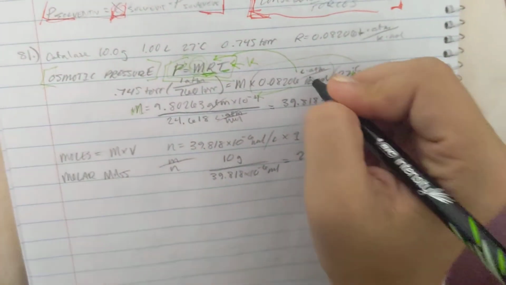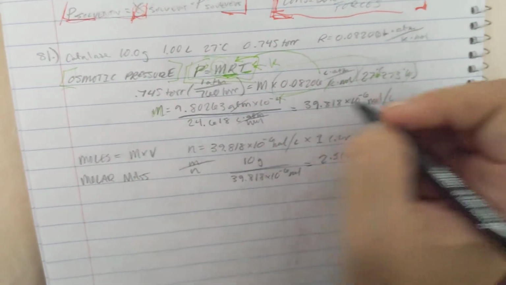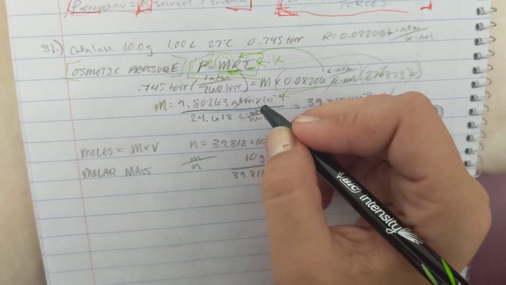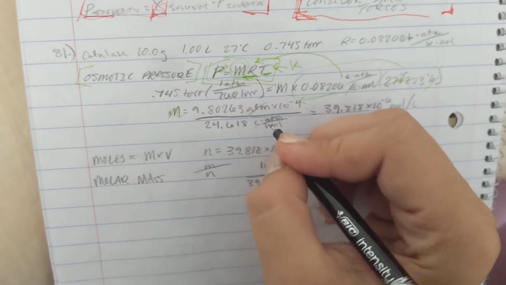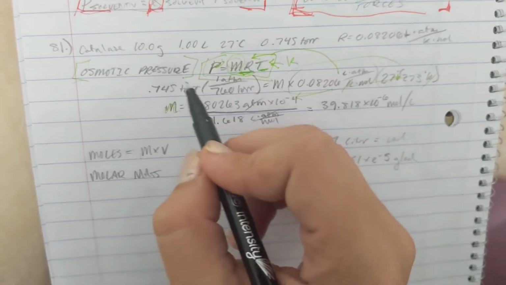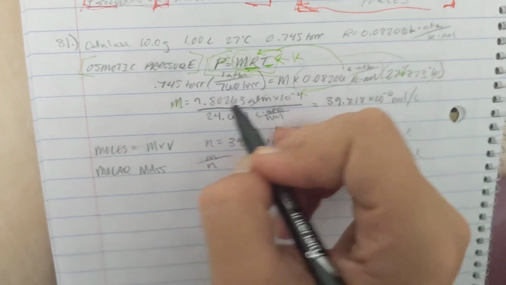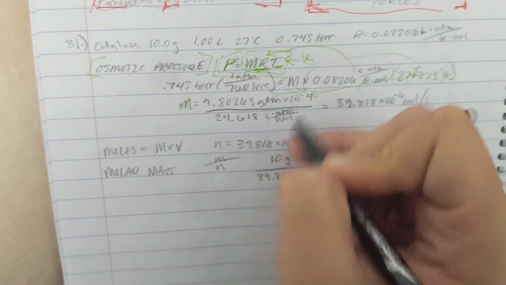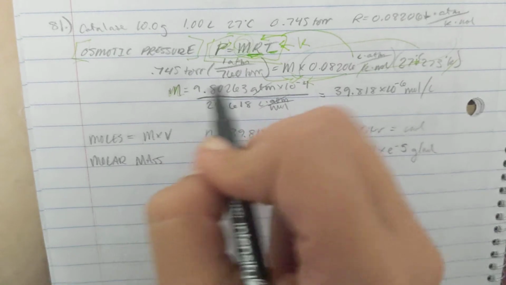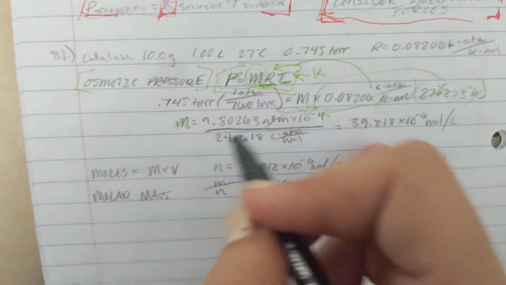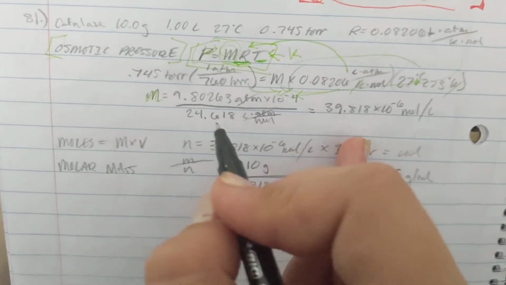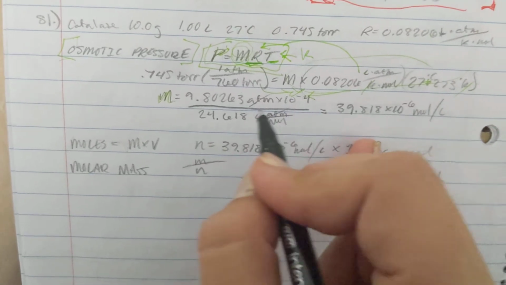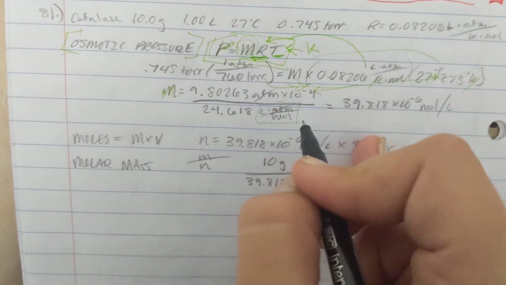You end up with atm, and your 7.5 torr also ends up in here because you moved it over to multiply with it. So in order to get M alone on this side, you end up with all of those numbers and this at the bottom.